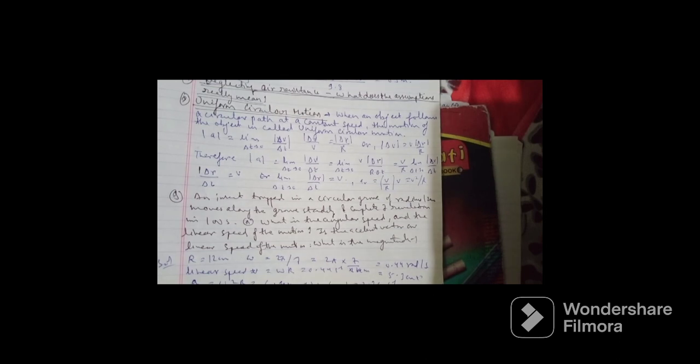Three girls are skating on a circular ice ground of radius 200 meters, starting from point B at the edge of the ground, and then taking different paths, as shown. What is the magnitude of the displacement vector for each girl, and for which girl is it equal to the actual path length skated? Now another question which we have here.